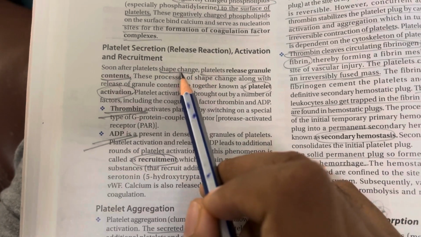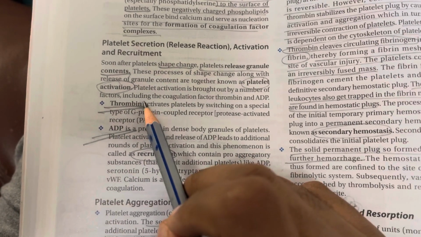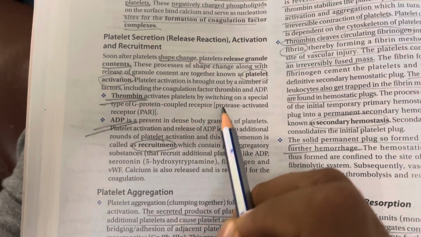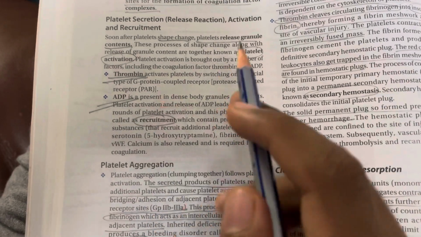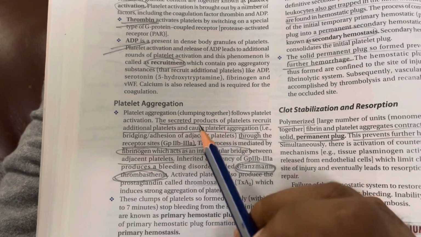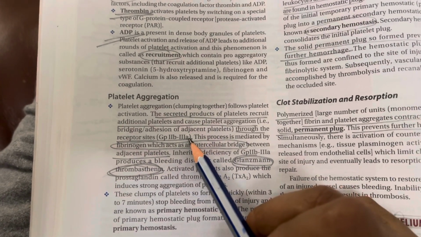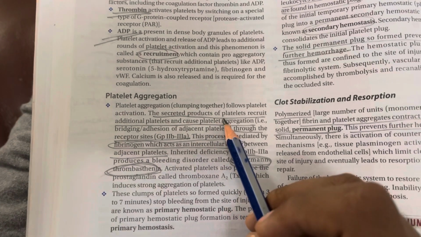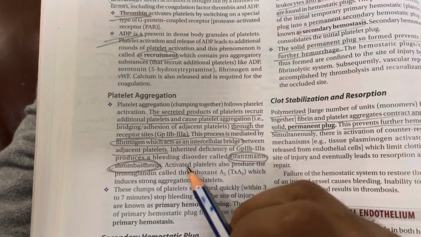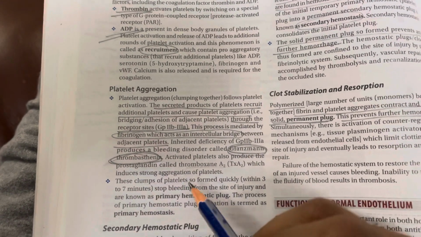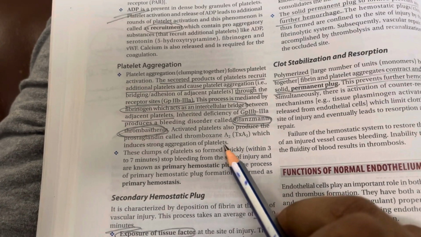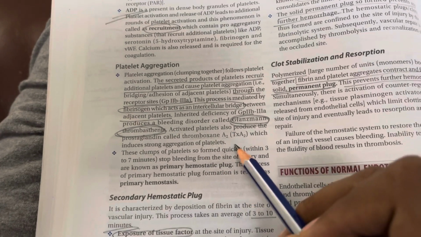Next, after shape change, platelets release granule contents which contain ADP and thrombin. Thrombin activates platelets by switching on the PAR receptors, protease activated receptors, and ADP also causes further platelet recruitment to the site. Next, once further platelets are recruited to the site, they aggregate. This is done via the GP2b3a receptor, and there is fibrinogen bridging from platelet to platelet. So inherited deficiency of GP2b3a produces a bleeding disorder called Glanzmann's thrombasthenia. Okay, activated platelets also produce thromboxane A2, which induces stronger aggregation of platelets. So this all results in formation of the primary hemostatic plug.